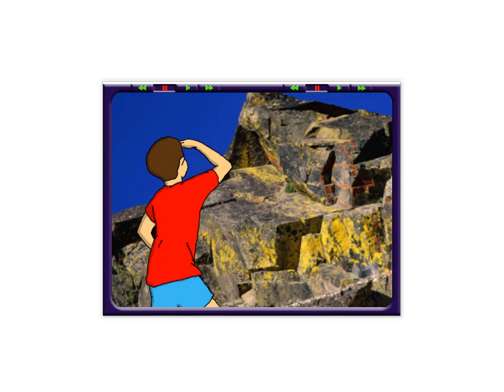Now, looking at this picture, what do you see? I see a boy. I see a really big rock. Yes, the boy looks like he's hiking and looking at rocks. If you go hiking, you can see a lot of different rocks. You can find giant rocks and really tiny rocks. And if you're lucky, you might even find a fossil. The next time you go hiking, look around very carefully, and you might find something amazing.